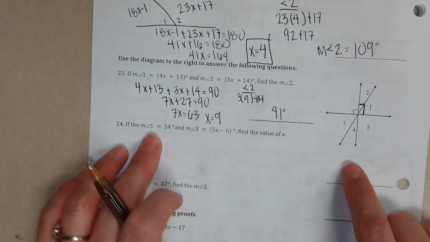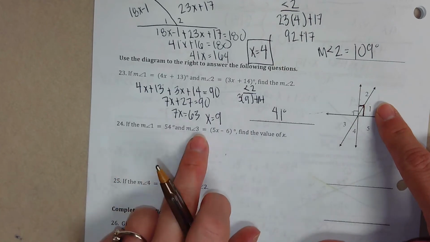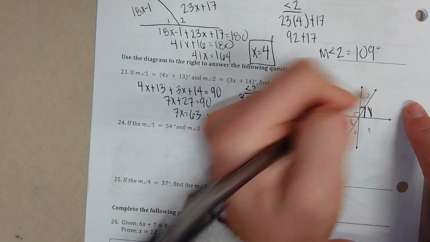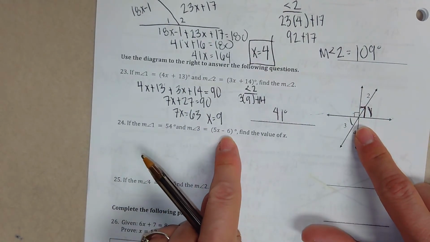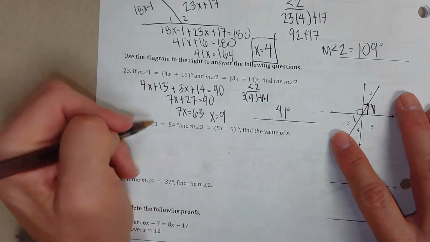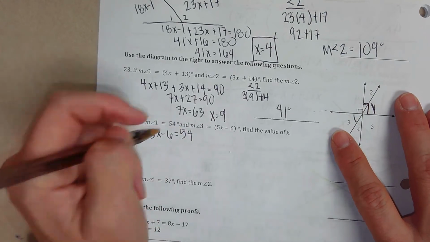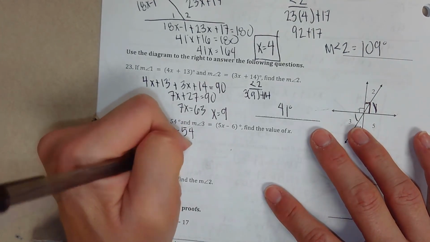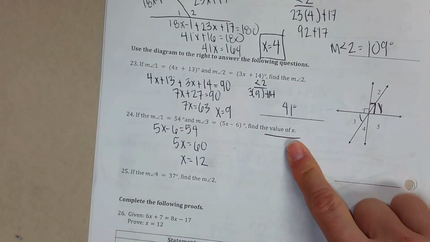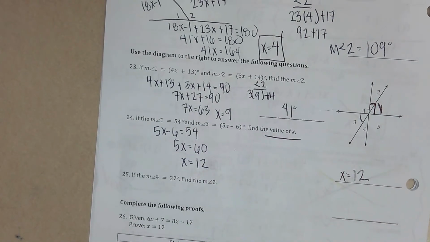Okay, so the measure of angle 1 now is 54, and the measure of angle 3, which hopefully you can see is vertical to angle 1, is 5x minus 6. Because they're vertical, I'm going to set them equal. 5x minus 6 equals 54. 5x equals 60. x equals 12. It only wanted me to find x, so here I go, x equals 12.